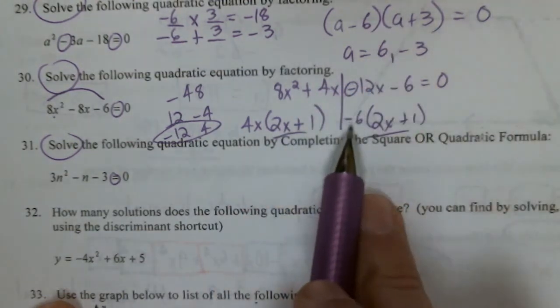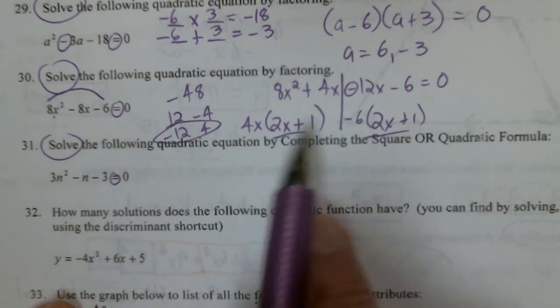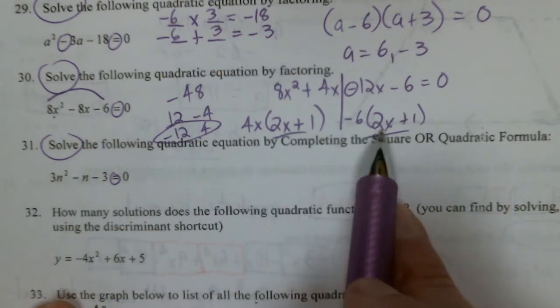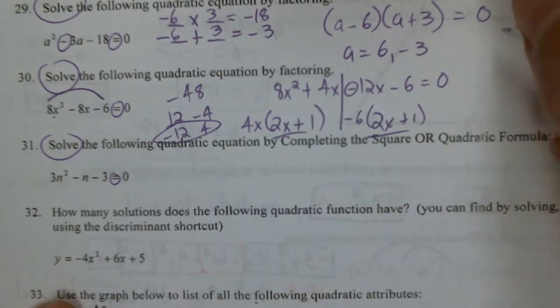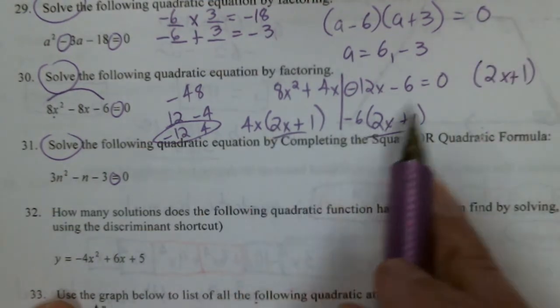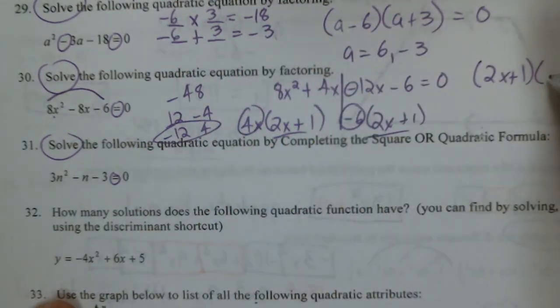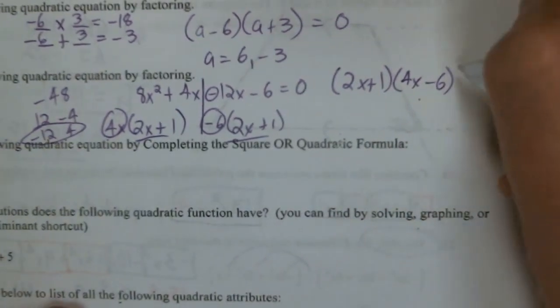If you had not pulled out a negative 6, then this would be negative 2x minus 1. And they don't match, and that screws everything up, okay? So make sure you pull out that negative. So now my two factors are the matching sets of parentheses, 2x minus 1, that's one of my factors, and the leftover stuff on the outside, 4x minus 6.